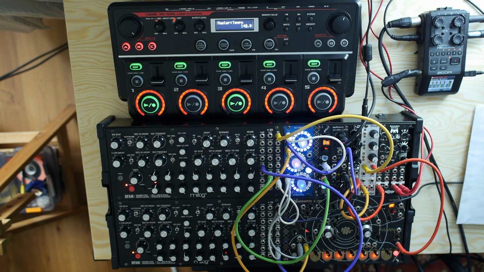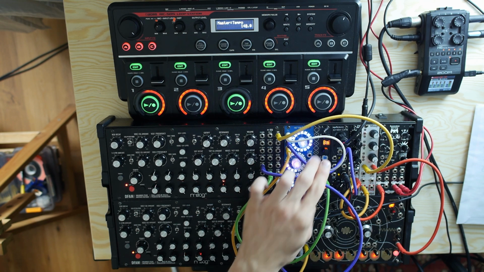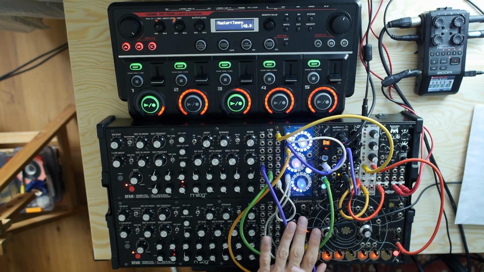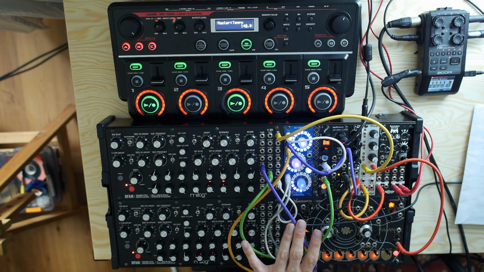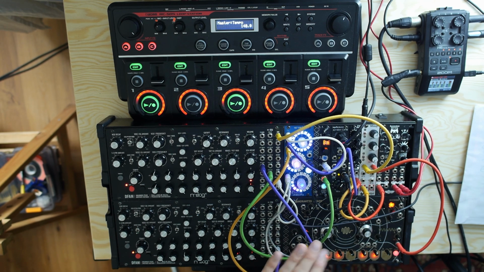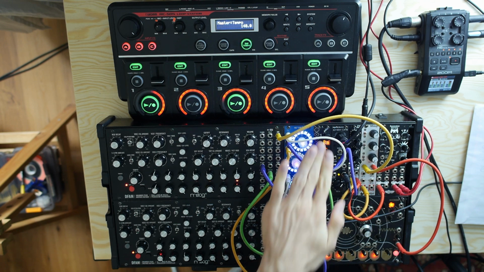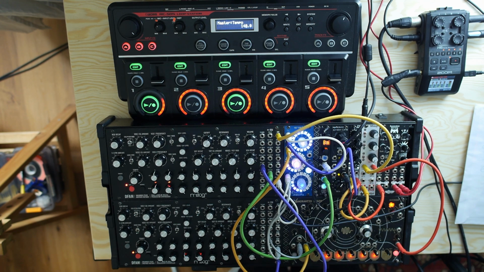Now we come to the effects part. And I will start with this one here. So it's the Expert Sleepers Disting, and I use it for a quantized LFO. So it's not an audio effect; it's more a CV modulation. But somehow it's an effect, and I think it's very powerful. So I will give you an example.